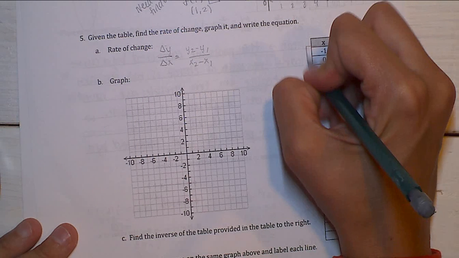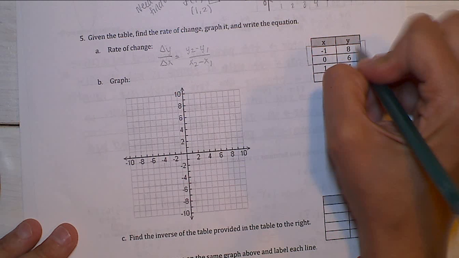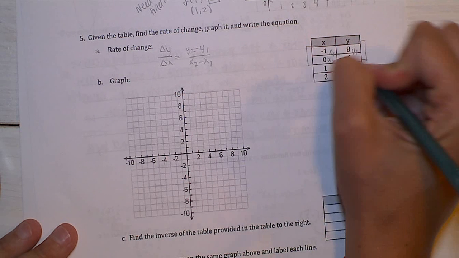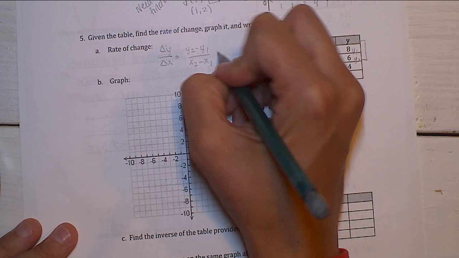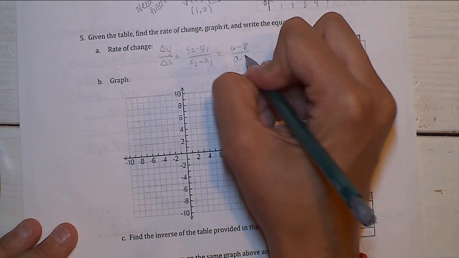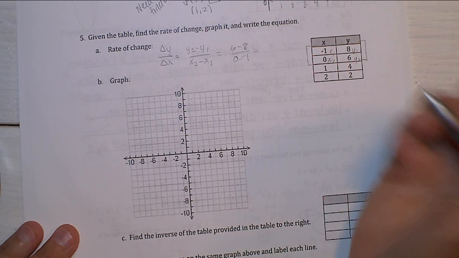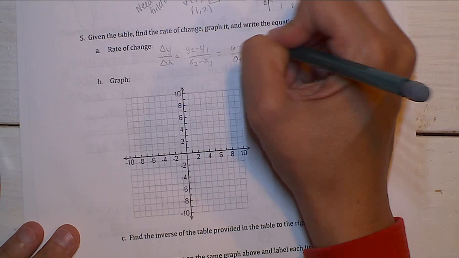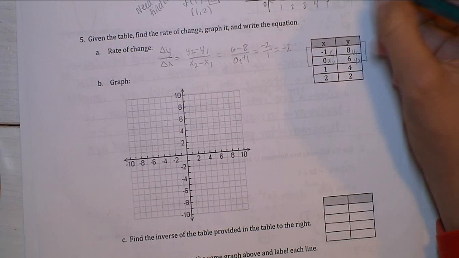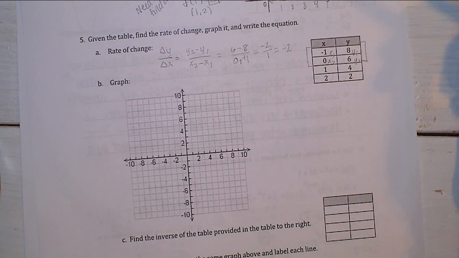These two are my ordered pairs. I'm going to call this x1, y1, x2, y2. So I do 6 minus 8 over 0 minus a negative 1. Subtracting a negative becomes a positive. So I have negative 2 over 1, which is just negative 2. If there are units, make sure you put the units on there, but there are not units on this problem, so you are good. We're just going to leave it as negative 2. So it says graph it. So to graph it, we are going to plot the points.